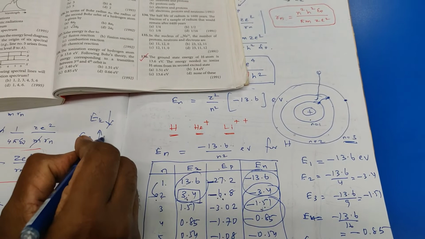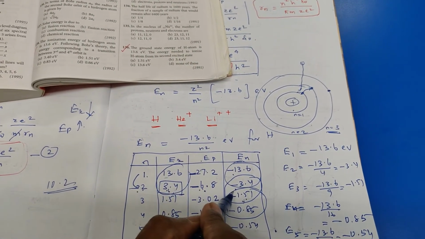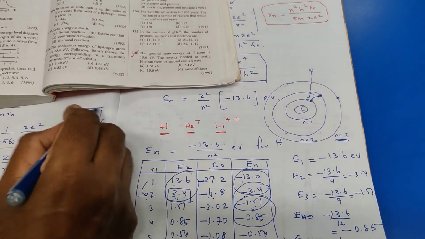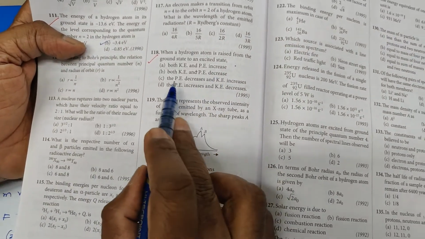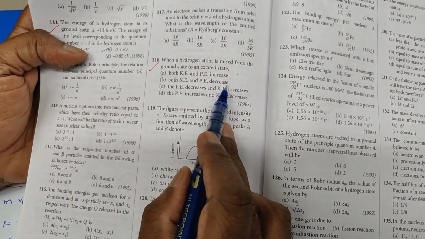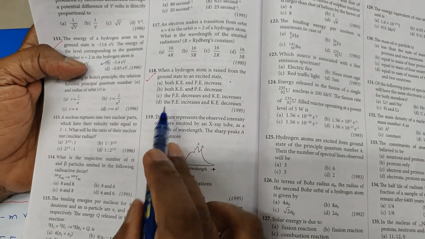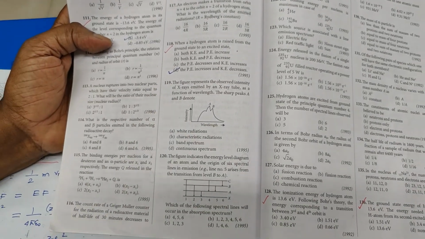Potential energy increases. What happens to total energy? Minus 13.6, minus 3.4, which is bigger? The second one is bigger. The total energy increases. Okay, come here. Both kinetic and potential increase: wrong. Both kinetic and potential decrease: wrong. Potential decreases, kinetic increases: wrong. Potential increases, kinetic decreases: this is right. Okay.